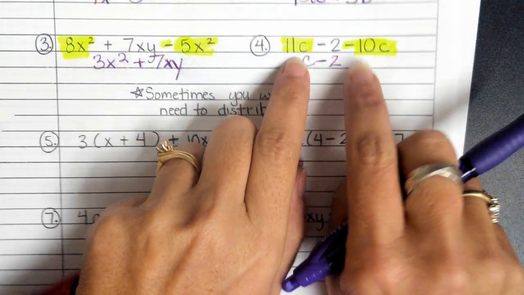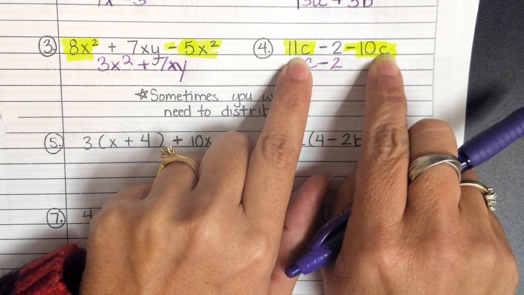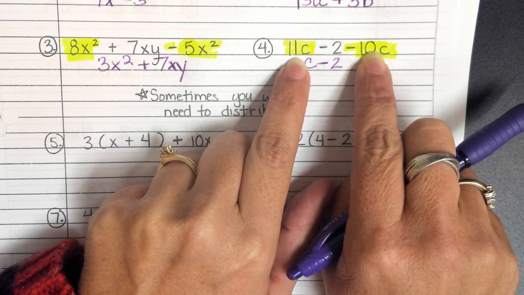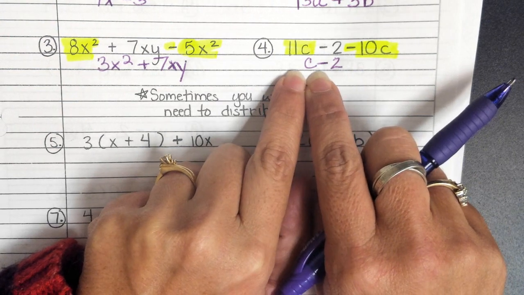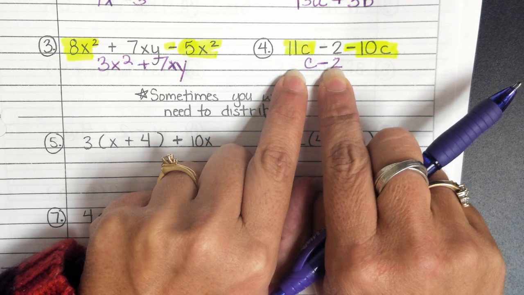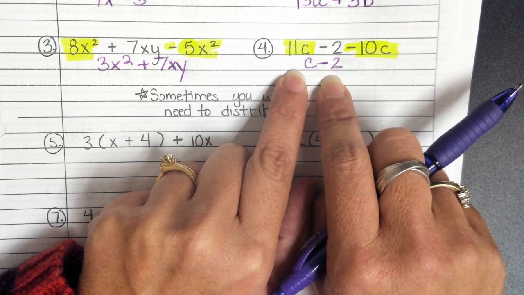Okay, so on 4, I combined 11C minus 10C. So, okay, it's 1C, but what is 1 times C? C. So the simplest version is just a C, and then I brought down the minus 2. Okay? Does that help a little bit?